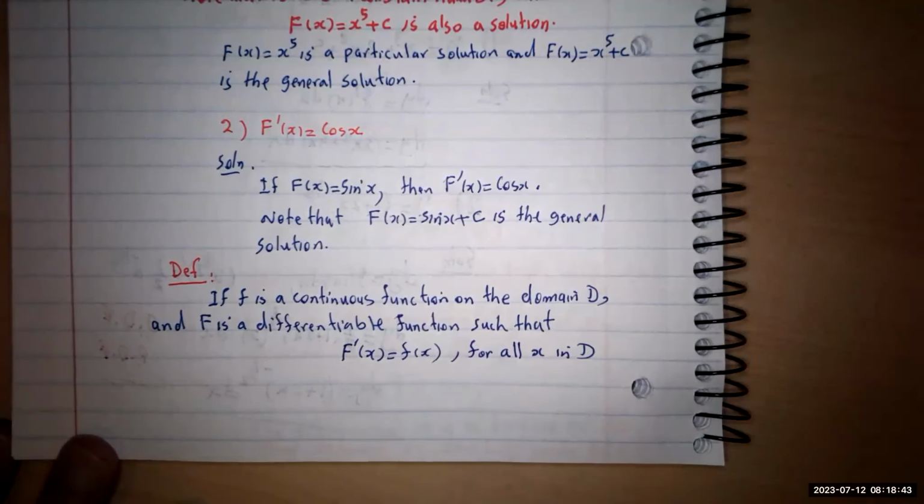As we talk about it, we are going to find the F of x.